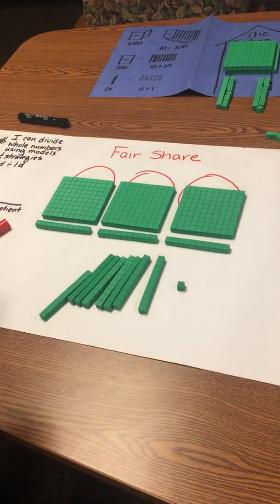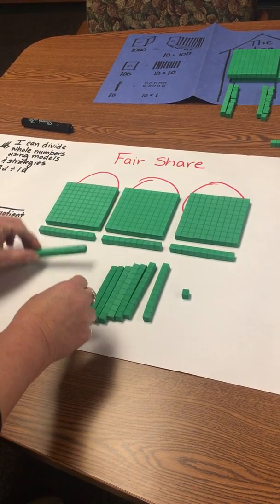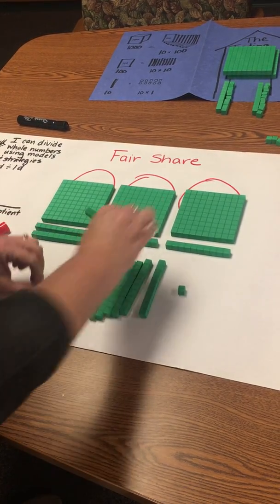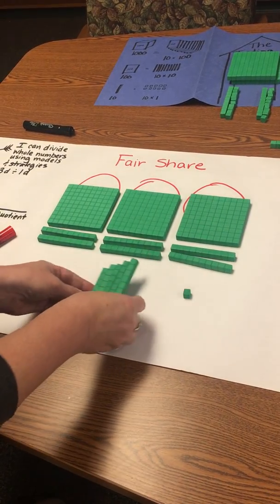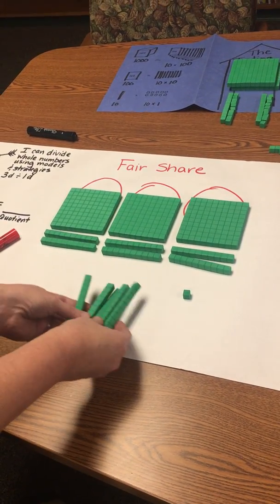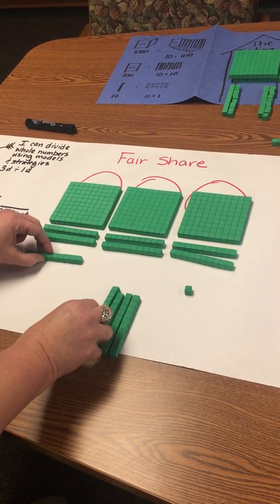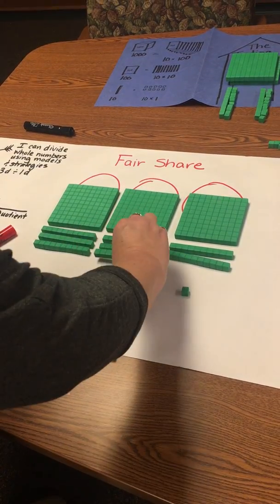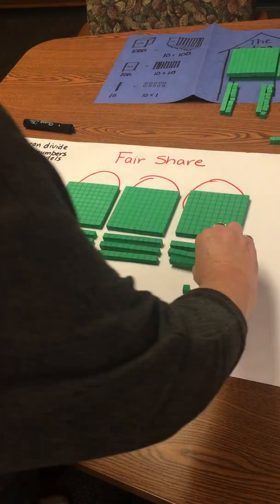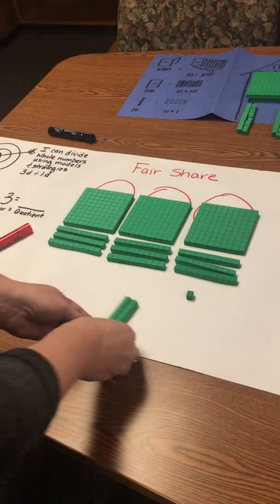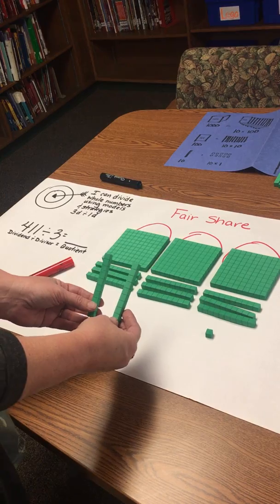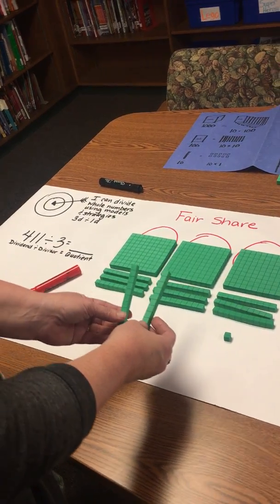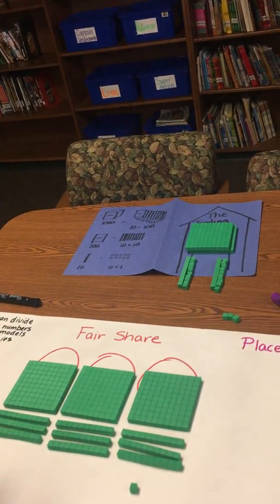Do I have enough for each group to have another 1? I do. 10, 20, 30. Do I have enough for each group to have another 1? I do. So when I broke up my 100 into 10 tens, now I was able to give each one a fair share. Do I have enough for each group to have another 1? I don't. So I'm going to have to go to the trading place and trade these in.